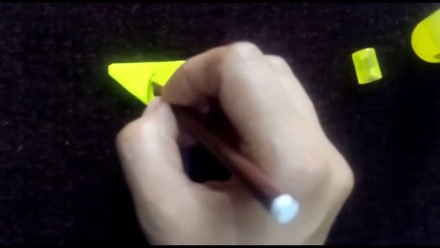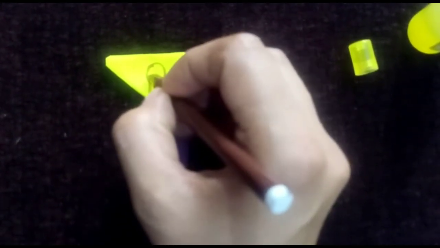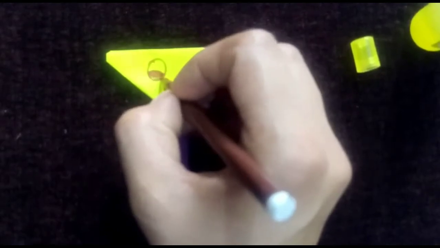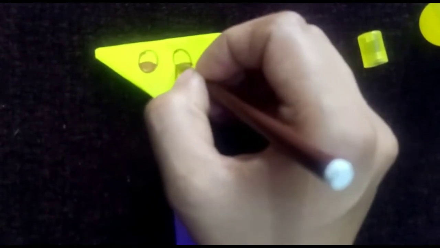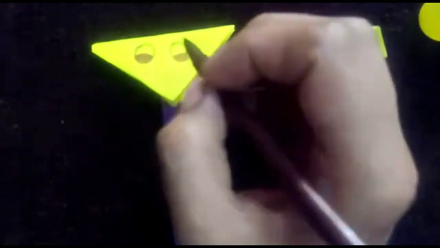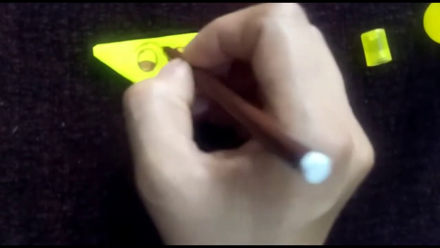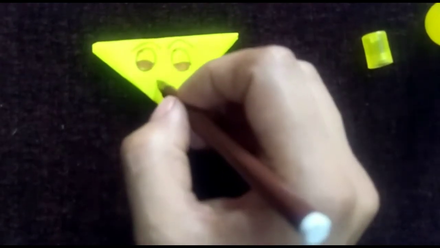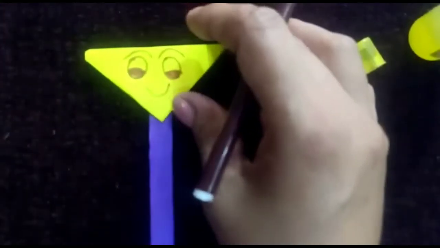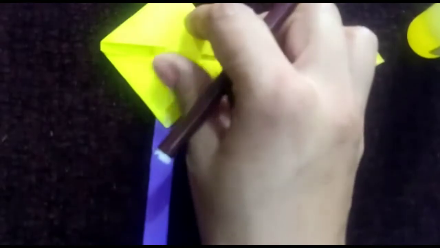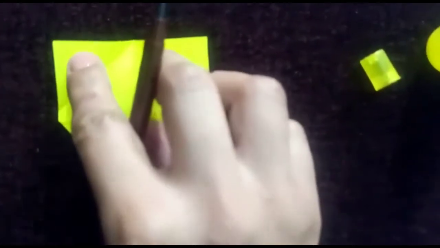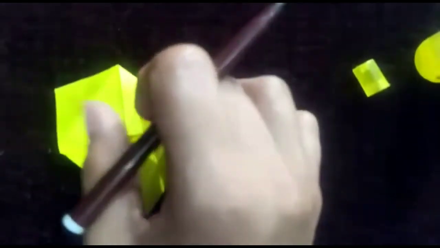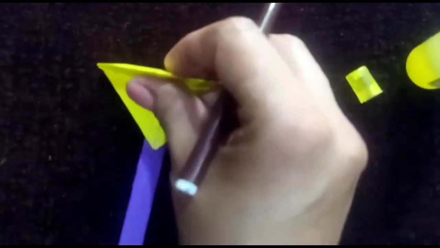Now we draw like this. Now we can write the opposite words inside the paper and our T.L.M is ready.